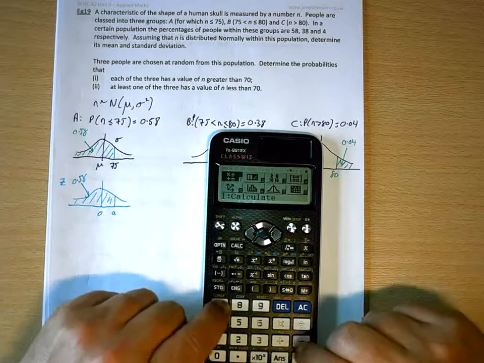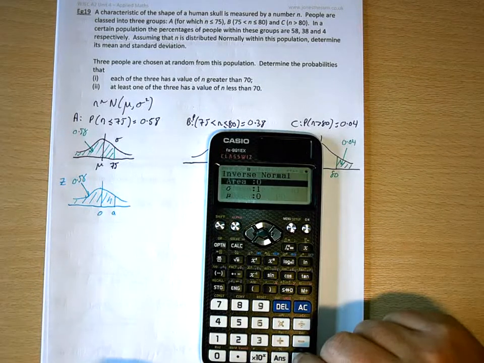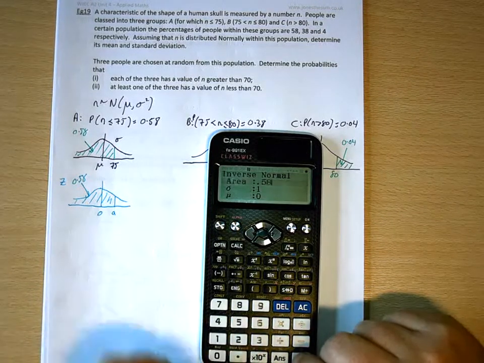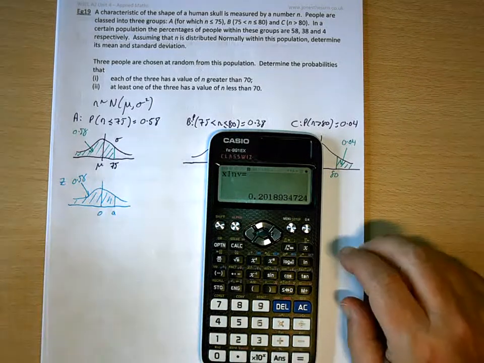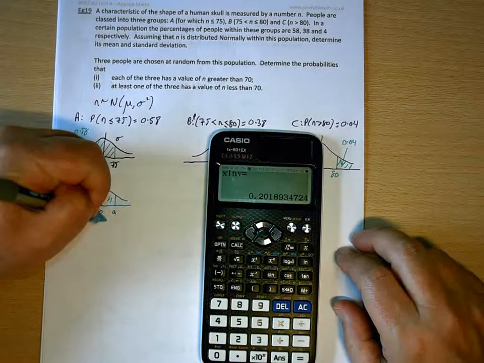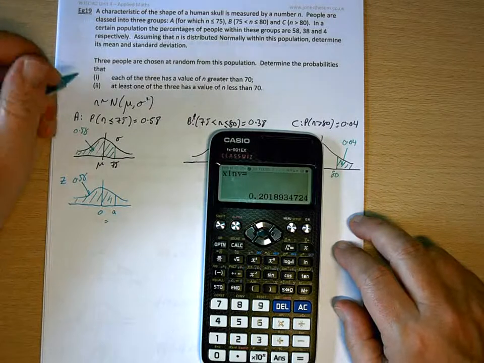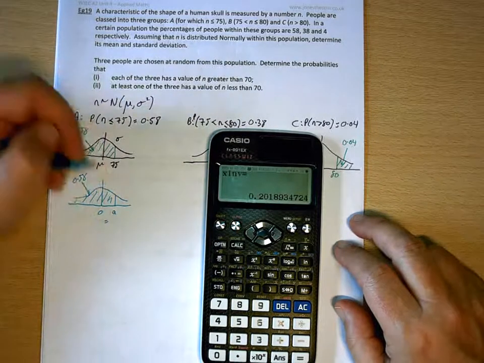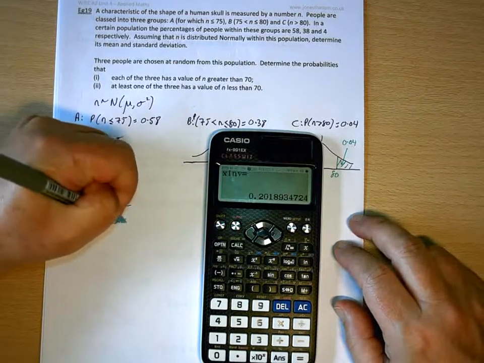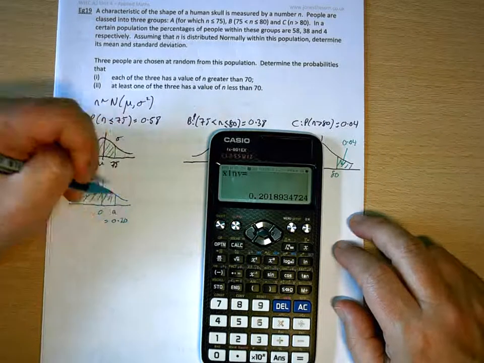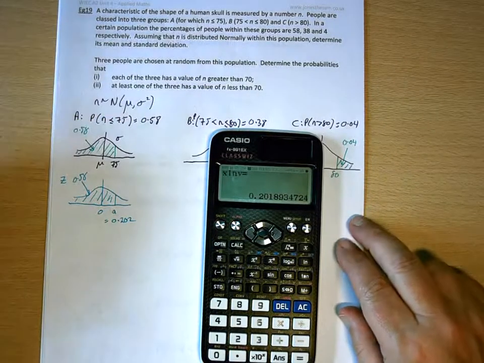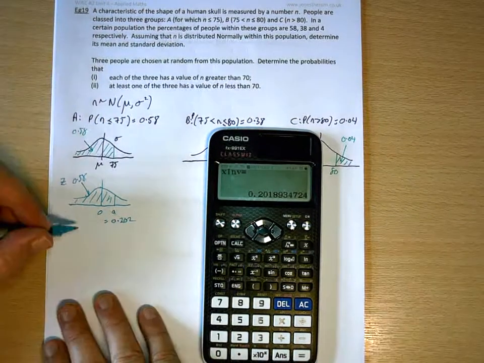So inverse normal of 0.58 gives me a as 0.202, let's go to 3 decimal places.